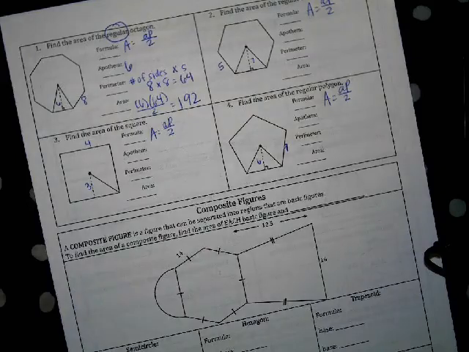You do 2 and 3. Once you're done doing it, unpause the video, and you can come back and see what 4 is.